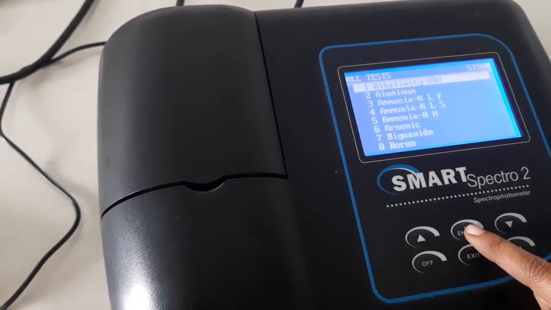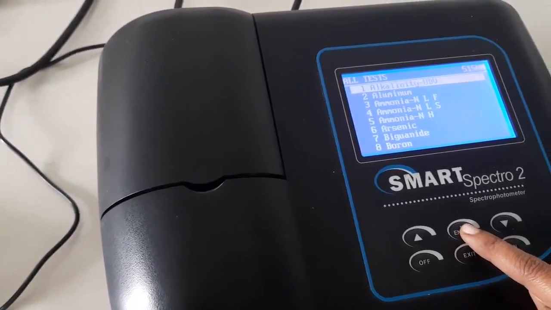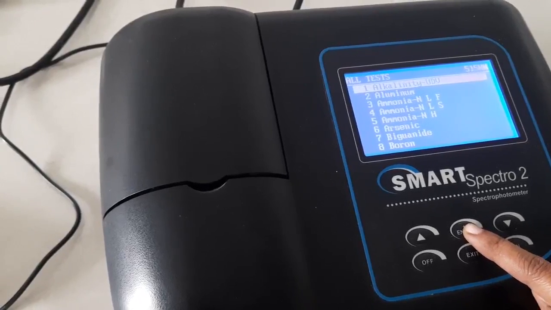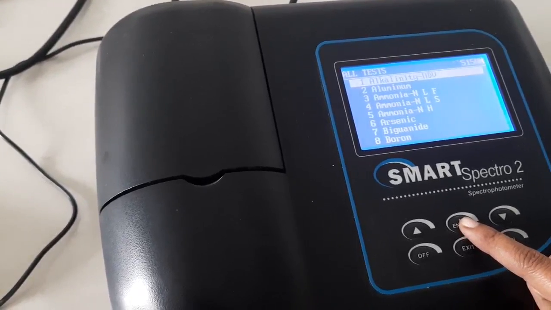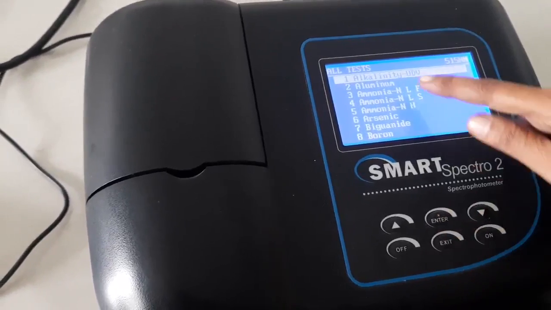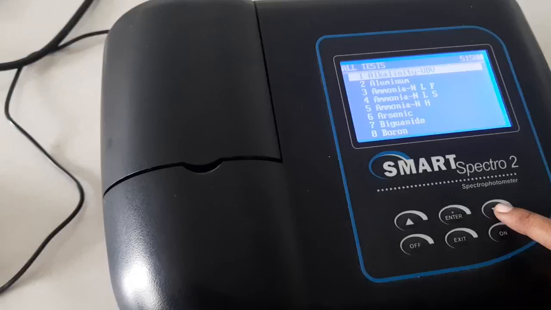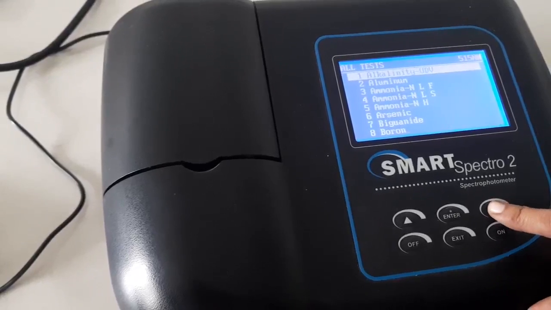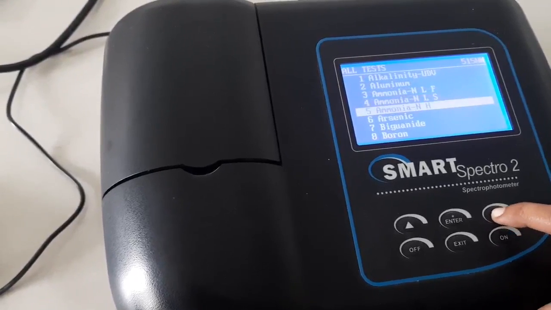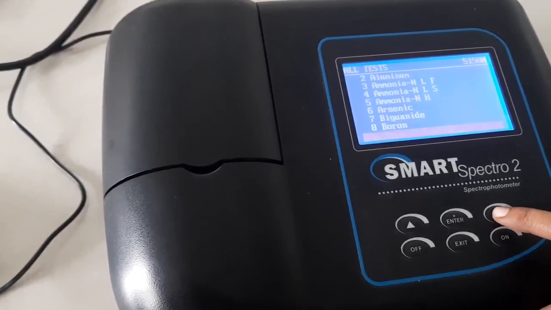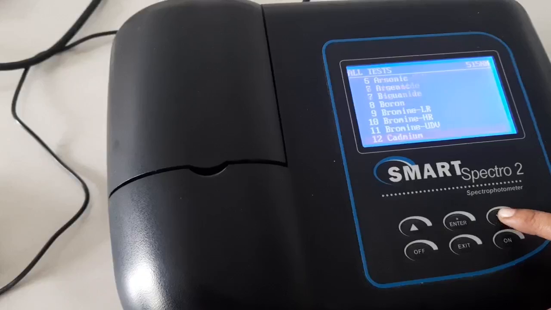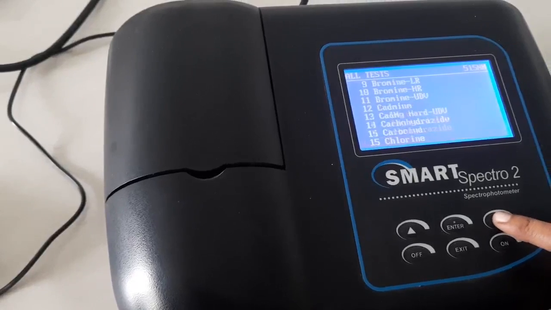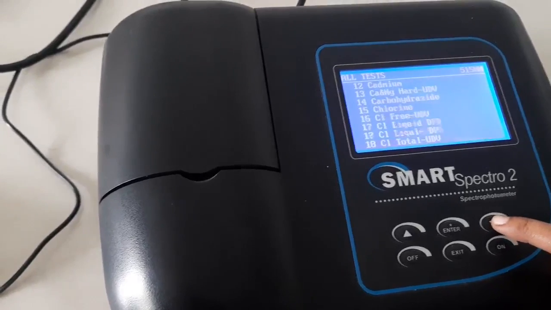Today we are going to discuss dissolved oxygen. What's the number for dissolved oxygen? Here the alphabetic order will be there. By clicking on the downward arrow, go for D, the serial number 39.